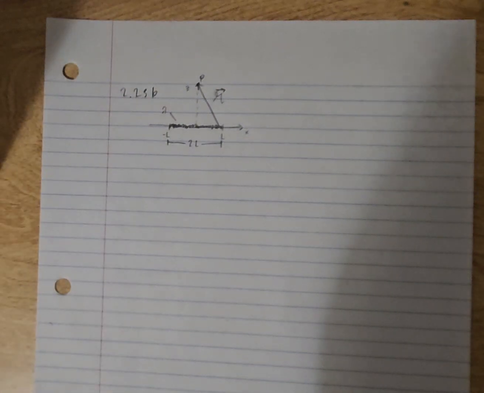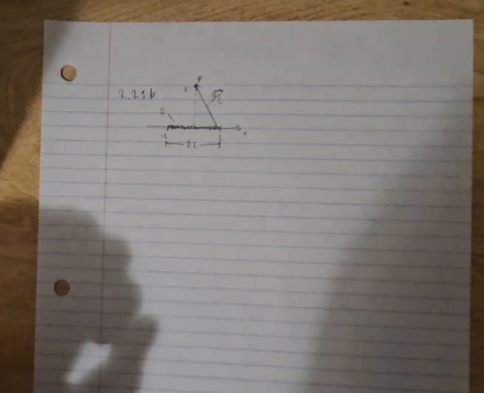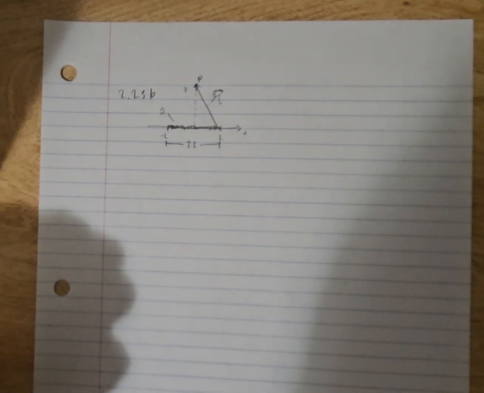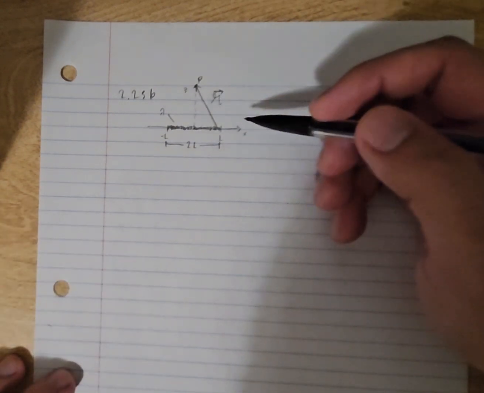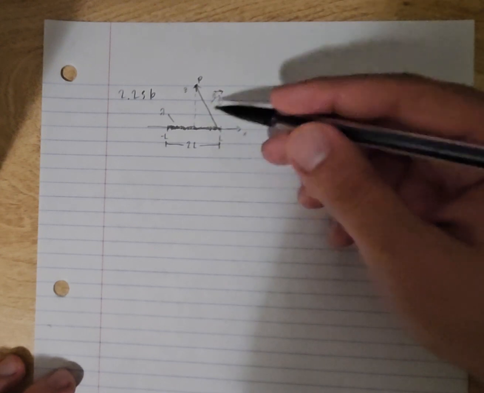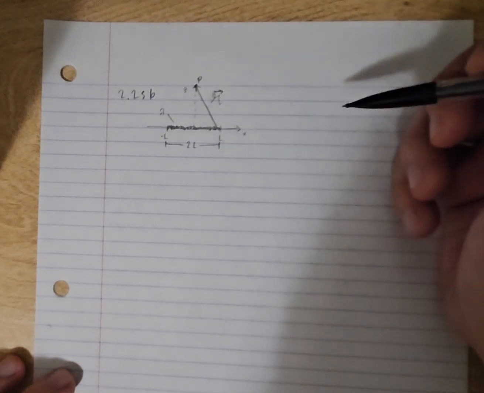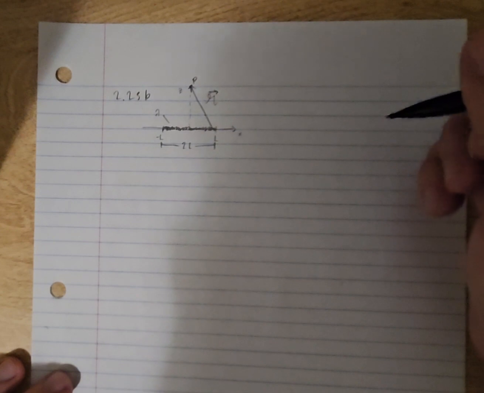Hello, so this is 2.25b, where we're going to be finding the potential at a distance z above the center of this charge distribution seen right here, that's a uniform line charge.